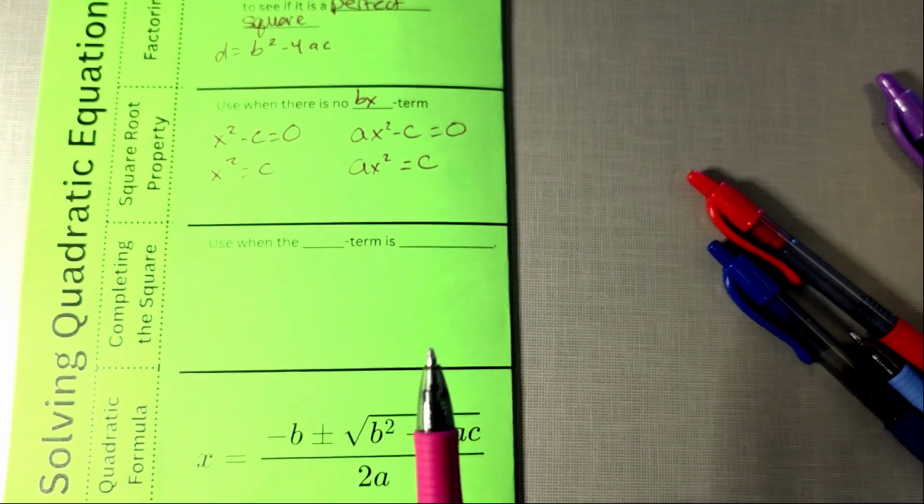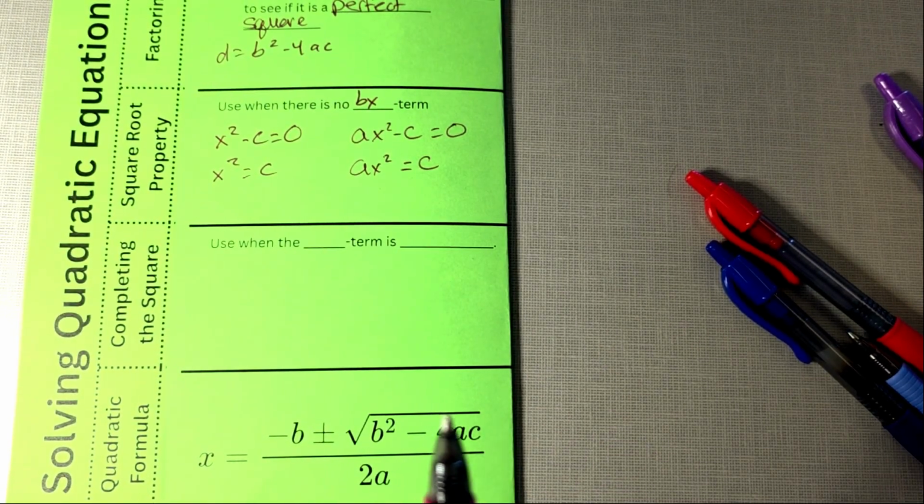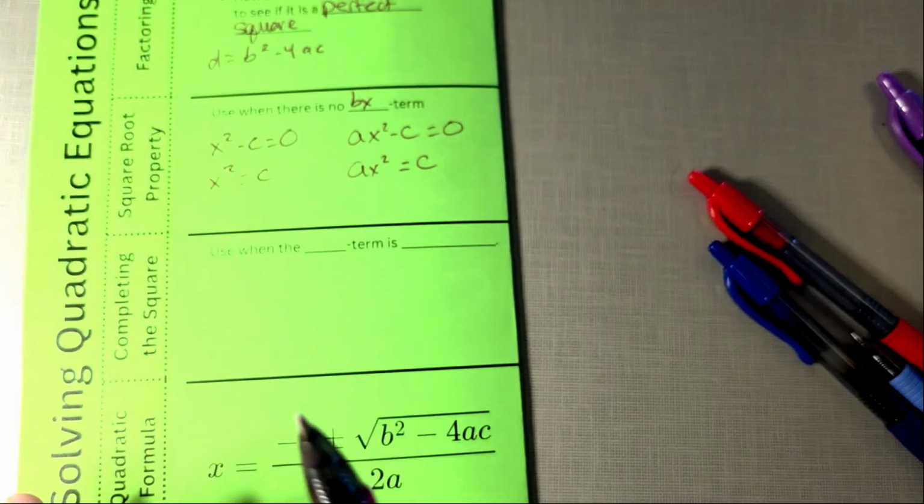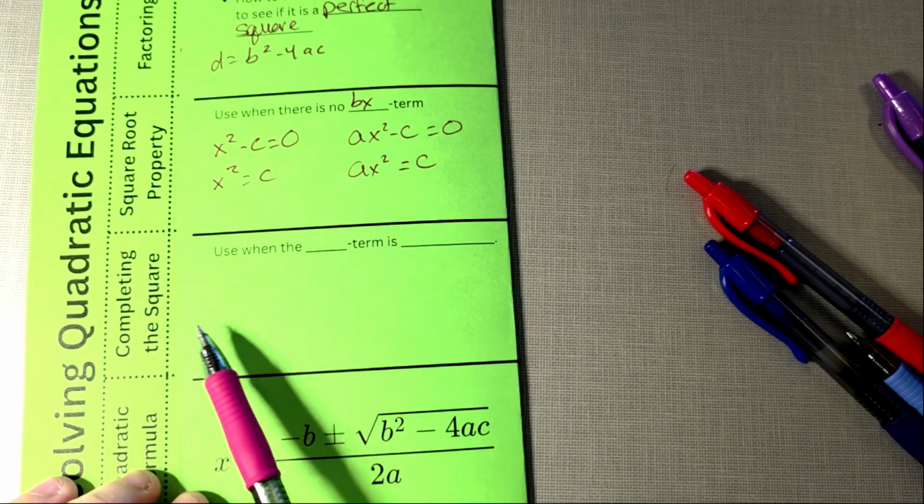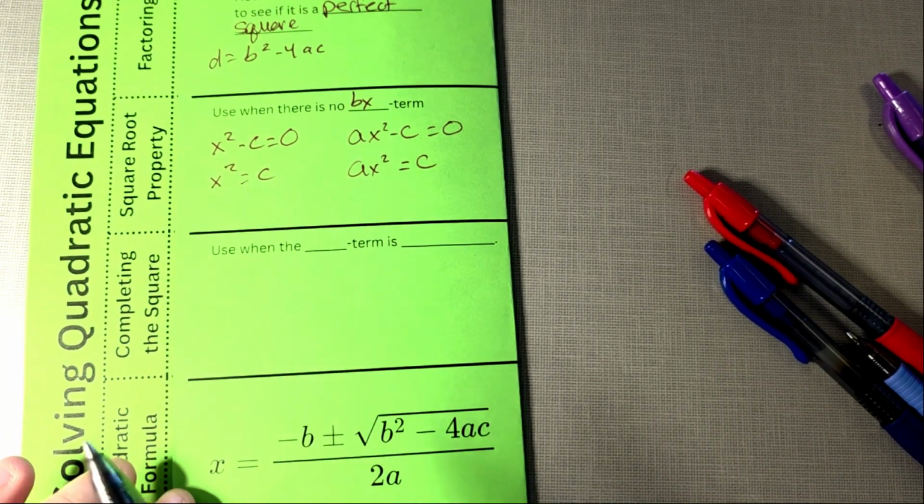Hi, this is Miss Goodwin, and today we are going to go over a couple more methods for solving quadratic equations. The first method we are going over today is completing the square.